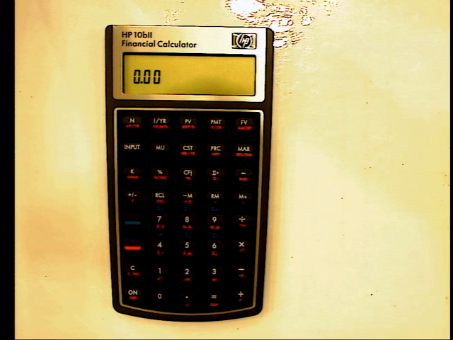So the first thing we're going to do is, by default, your calculator is set to a compounding frequency of months. So by default, your calculator says that you have 12 payments of interest per year, which is not what we want. We want an annual compounding period. So the first thing we're going to do is change that.